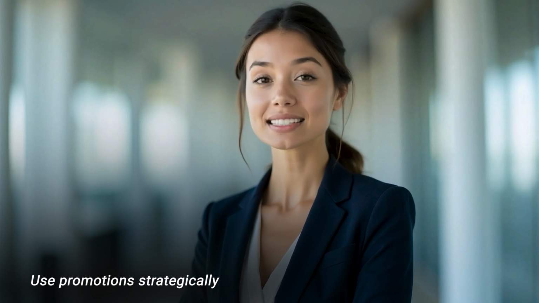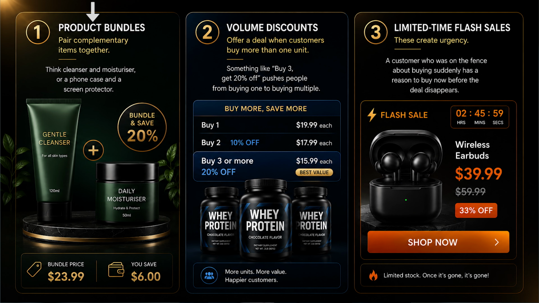Strategy 3. Use promotions strategically. TikTok Shop has built-in promotional tools, and the sellers who use them well consistently outperform those who don't. Here are 3 types that work especially well. Product bundles. Pair complementary items together. Think cleanser and moisturizer, or a phone case and a screen protector. Volume discounts. Offer a deal when customers buy more than 1 unit. Something like buy 3, get 20% off, pushes people from buying 1 to buying multiple.